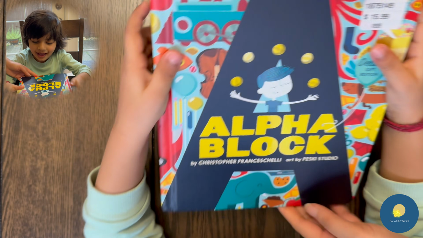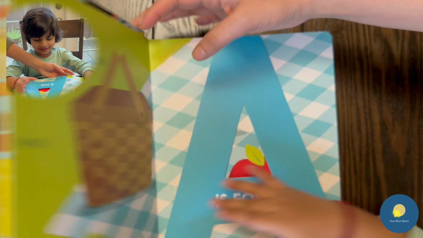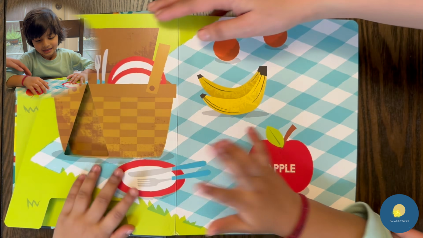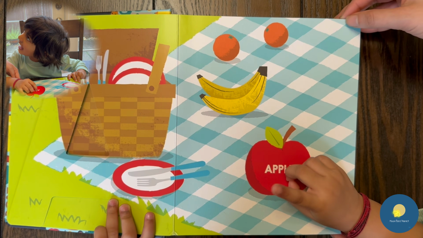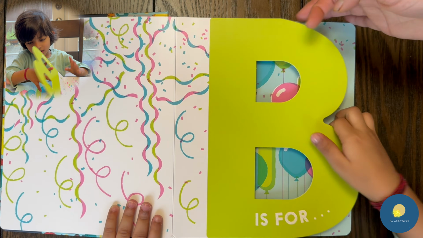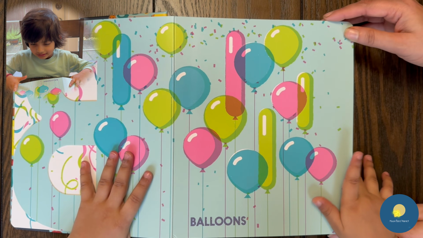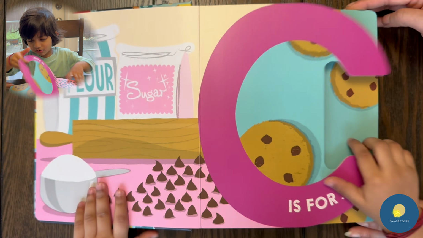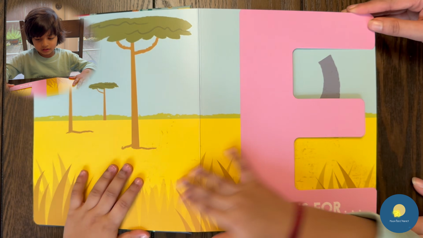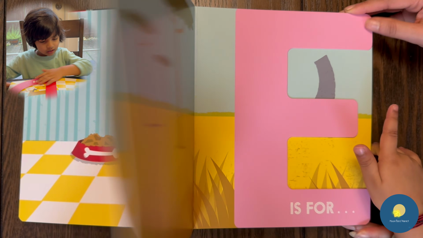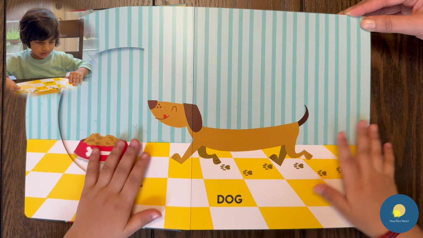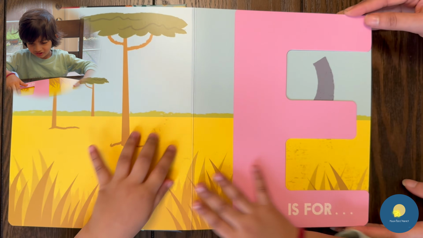Today, we do ABCs. A is for apple. Apple. B is for balloon. C is for cookie. Cookies. D is for dog. Dog. E is for elephant.